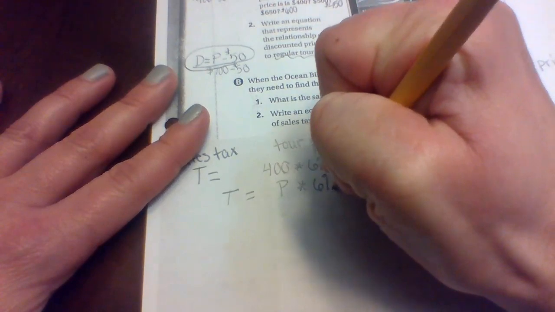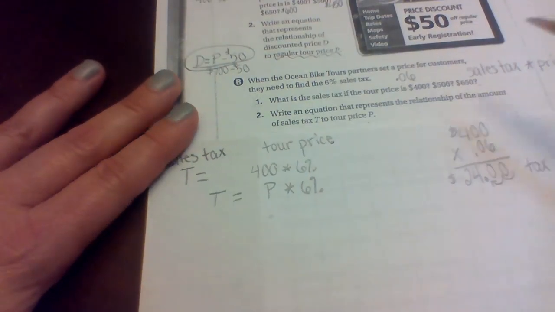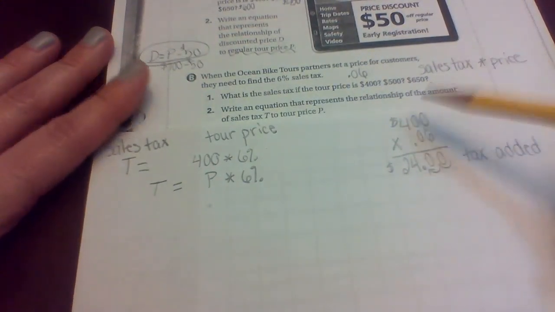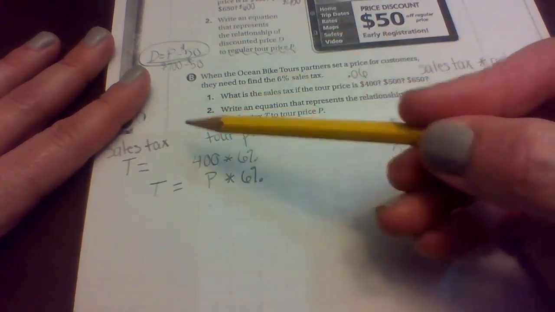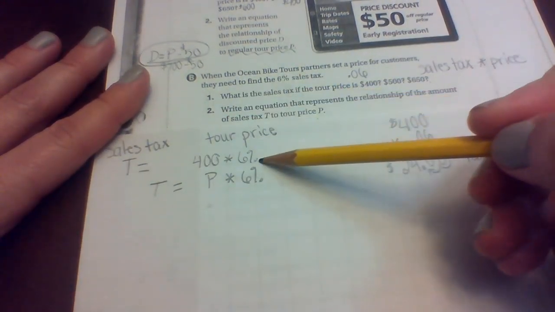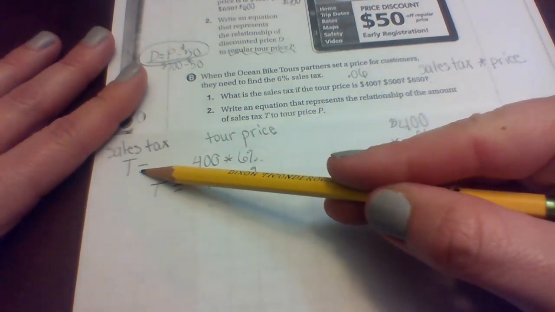And in this case, it's 6%. So all I'm doing is showing when I go to find my sales tax that I'm adding on, I had to do the price times the percent. That's what this is, the price times the percent, to find the total tax added on.